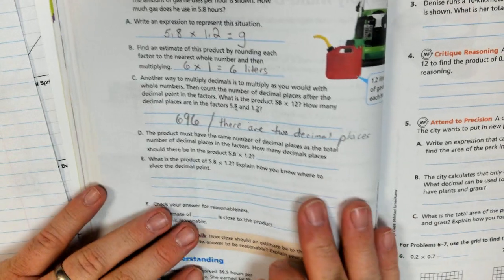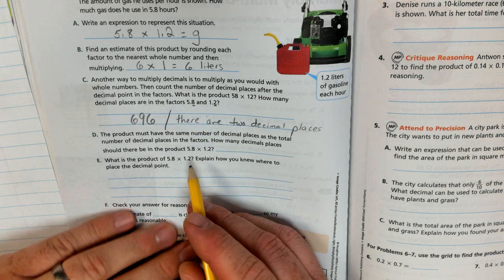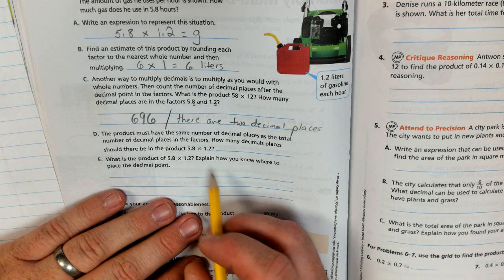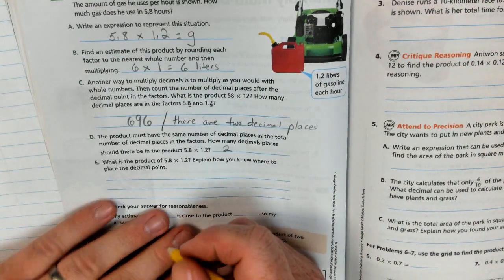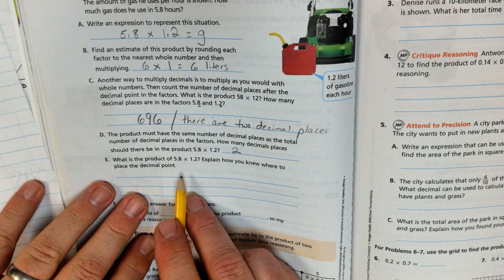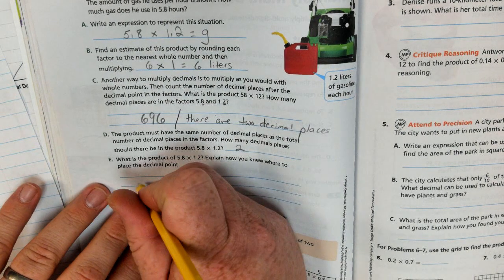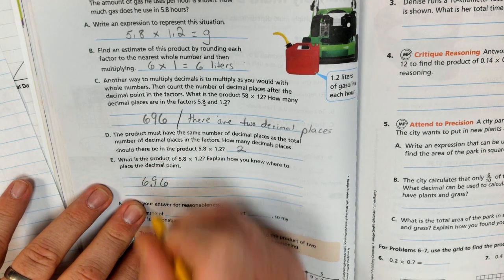The product must have the same number of decimal places as the total number of decimal places in the factors. How many decimal places should there be in the product of 5.8 times 1.2? We said there should be 2. Now, what is the product? That's the answer that we just came up with. We said it is 696 with the decimal point going right there.